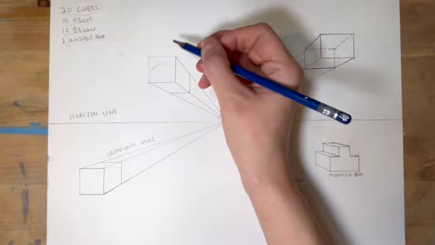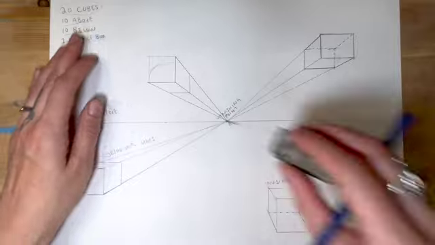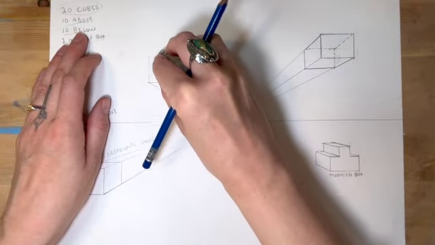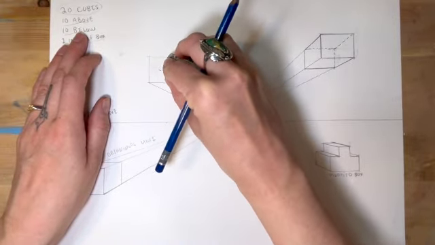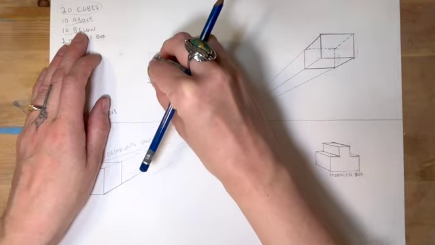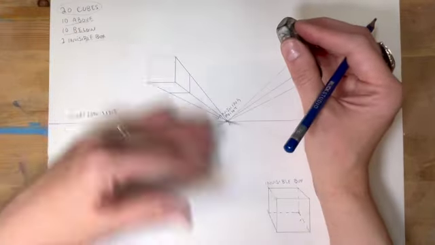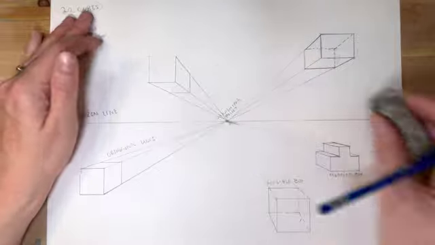So right now you should have these cubes, and you're going to think of these cubes that you have already drawn, with 10 above and 10 below, as a guideline for you to modify.